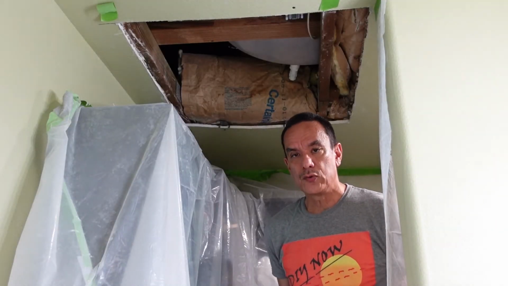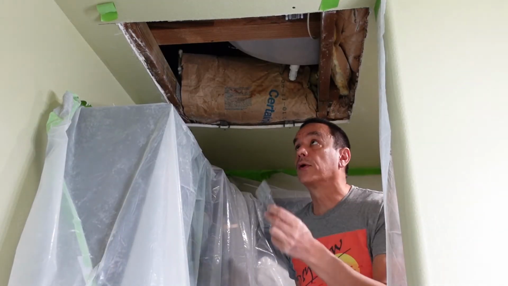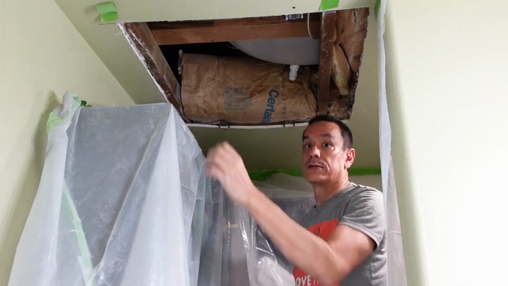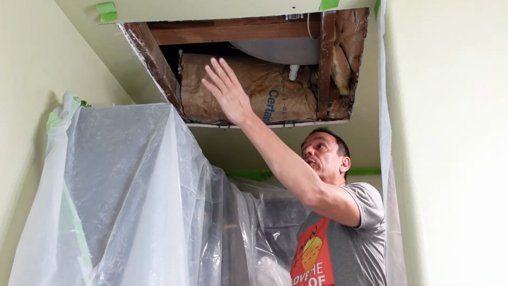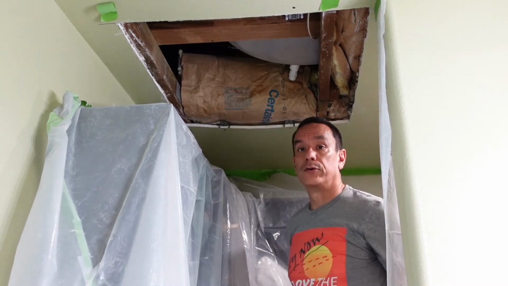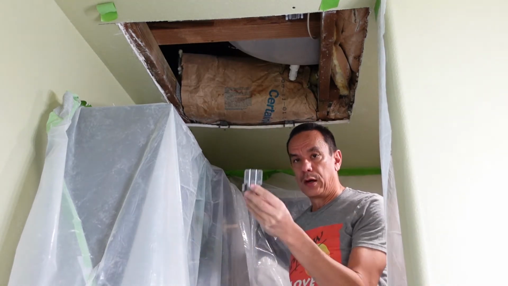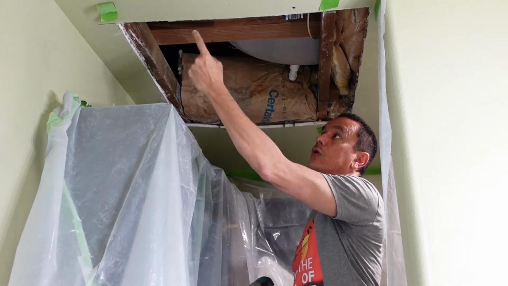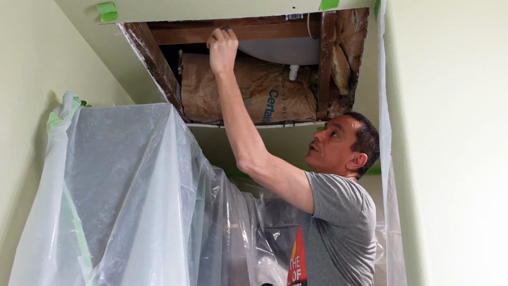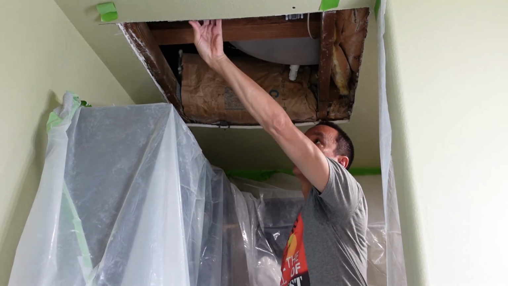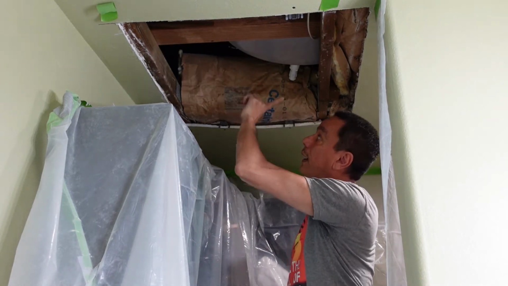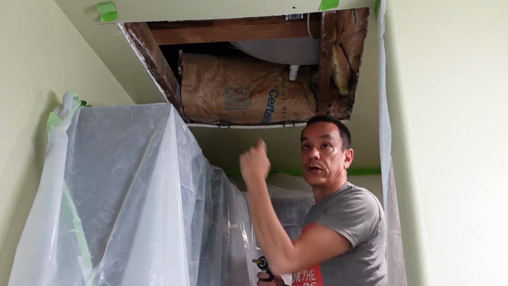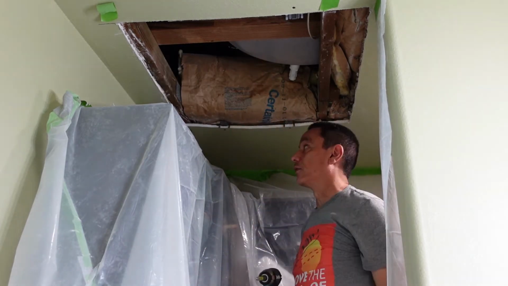Okay, we're going to be using drywall repair clips to hold together the pieces on the sides because I don't have a stud to drill into. What this will do is allow a place to screw into the piece that's going to be added in here, and it will hold it up as if a stud would hold it. It would hold these two pieces together level.